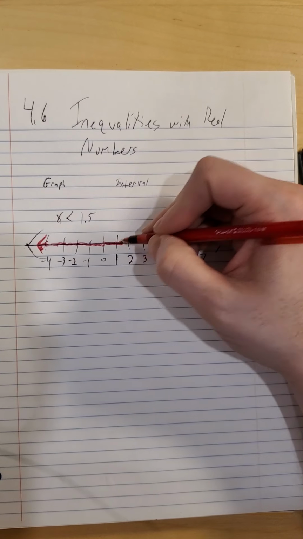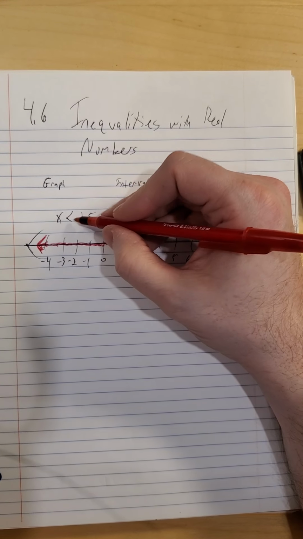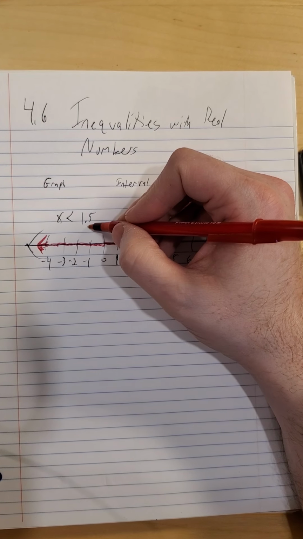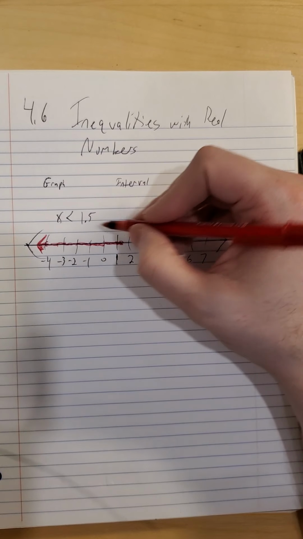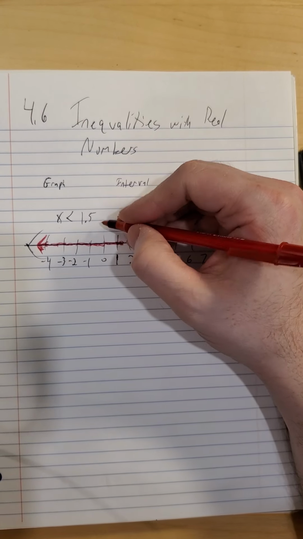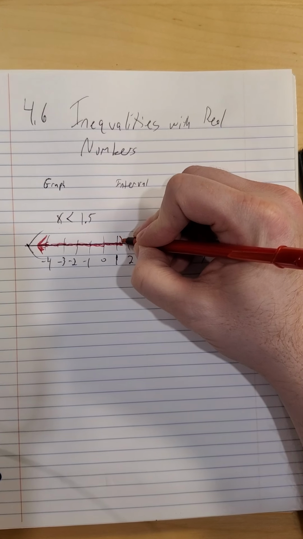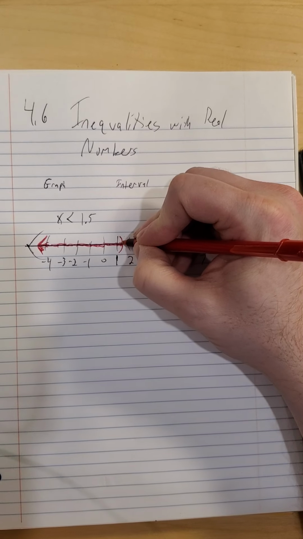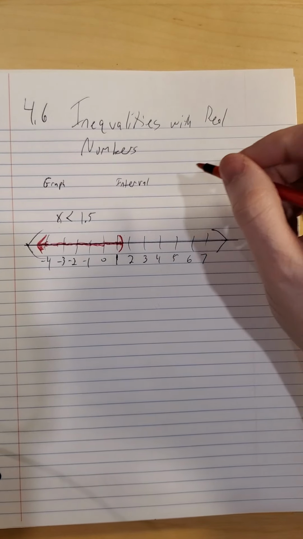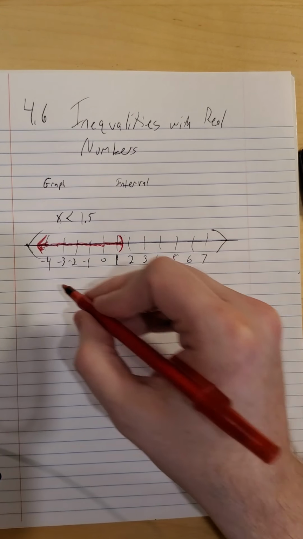Then instead of a dot, we use either a parenthesis or a bracket, depending on if we get to keep the boundary or don't get to keep the boundary. If I tried 1 5/10, 1 5/10 is strictly less than 1 5/10, does not work. So we can get close to it, we just can't use it. If we cannot use it, it gets a nice round parenthesis, and you just lean the parenthesis in the direction that you just shaded. So that's what our graph would look like.